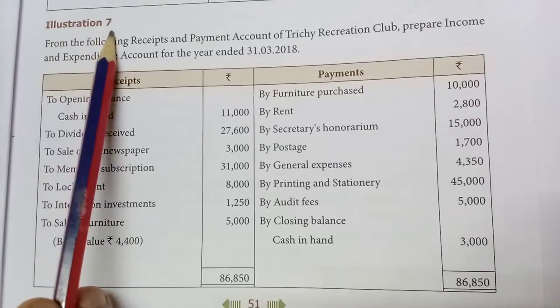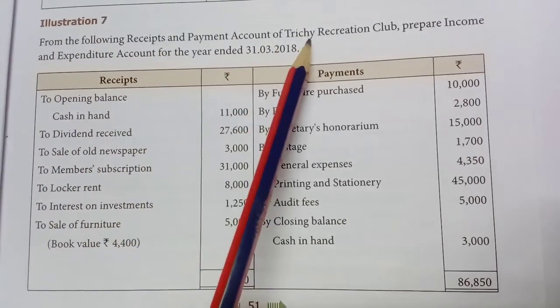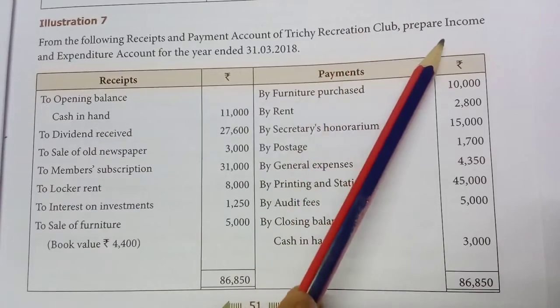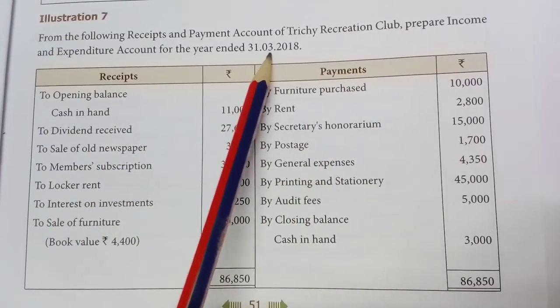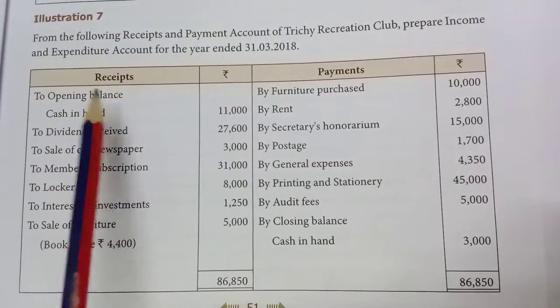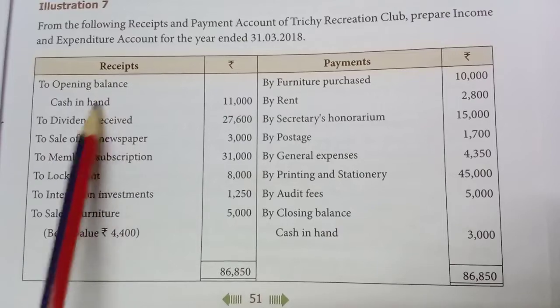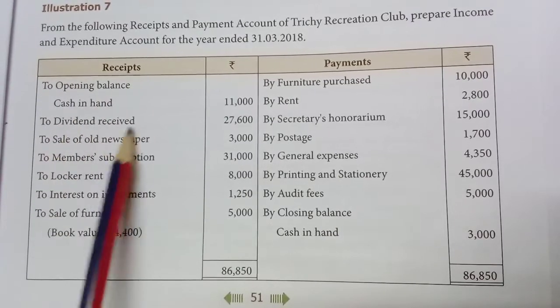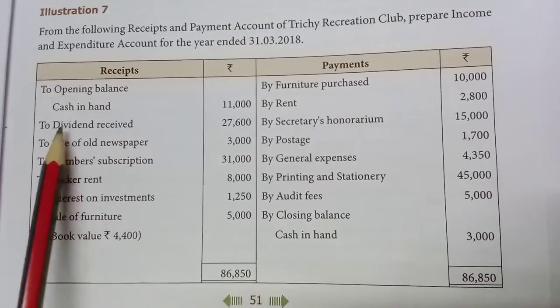I will read illustration 7. From the following receipts and payments account of Trichy Recreation Club, prepare the income and expenditure account for the year ended 31st March 2018. Receipts and payments are given. We will read the receipts: opening balance, cash in hand, dividend received, sale of old newspaper. Now itself I will explain.